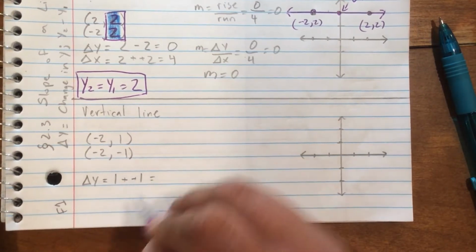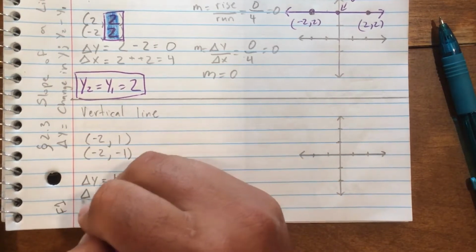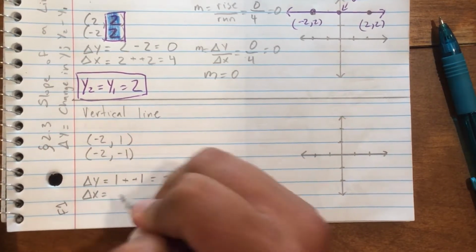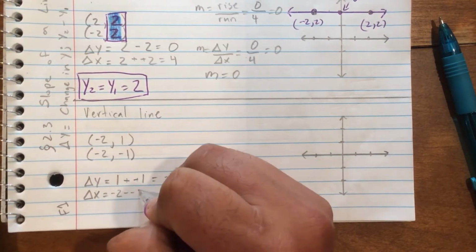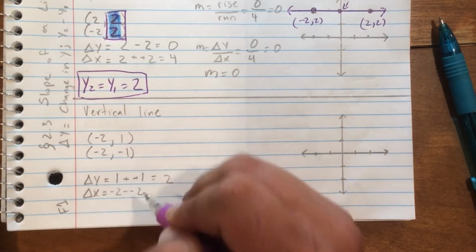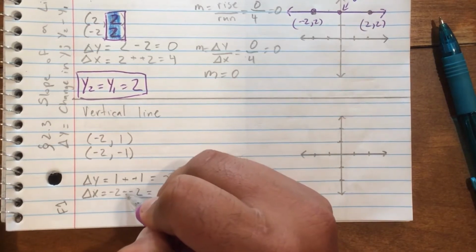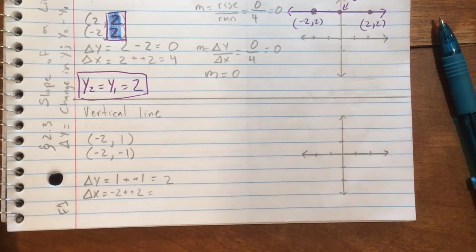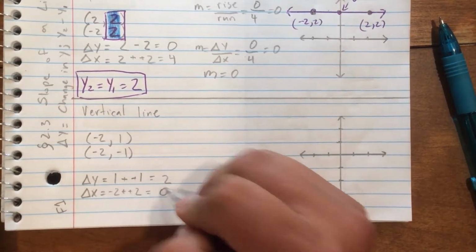This is going to be plus a positive, so 1 plus 1 is 2. Then our delta x is equal to our -2 minus the x1, which is -2, and minus a negative makes plus a positive. So -2 plus 2 makes 0.